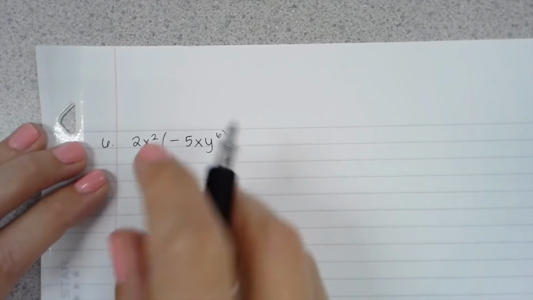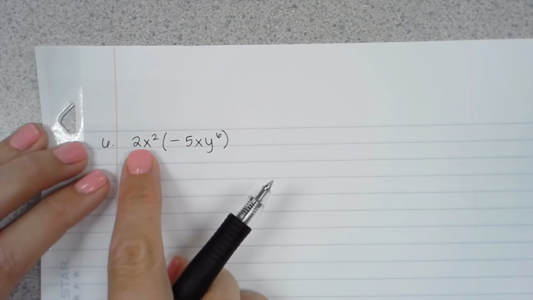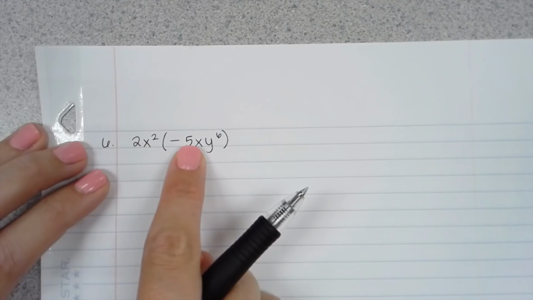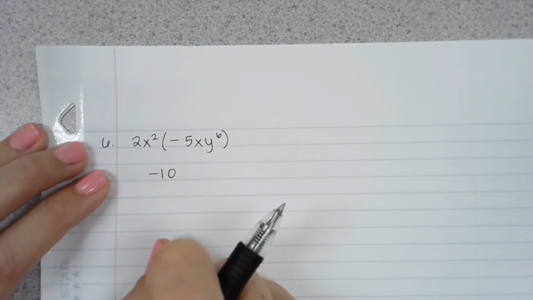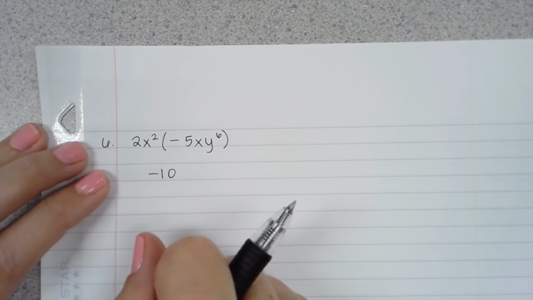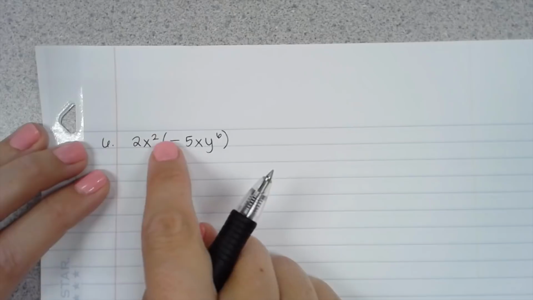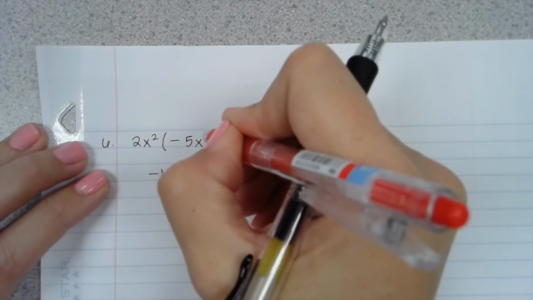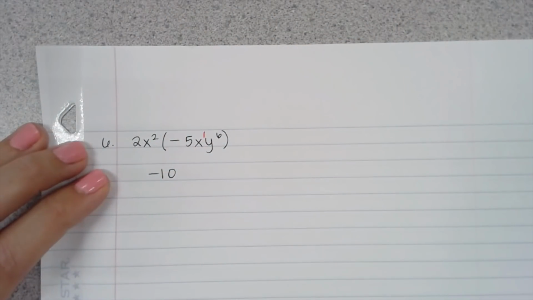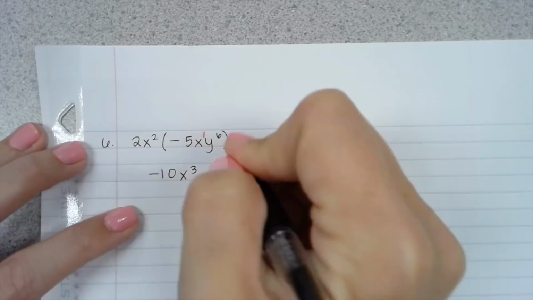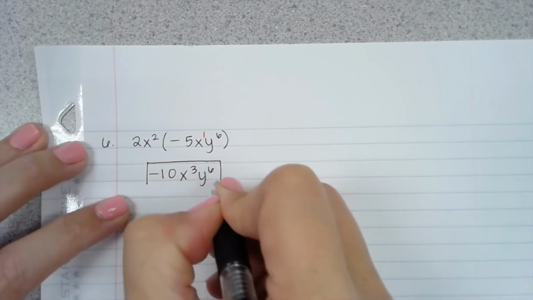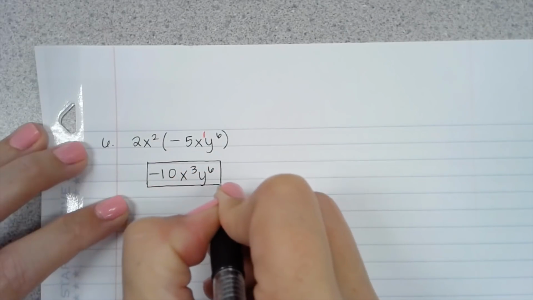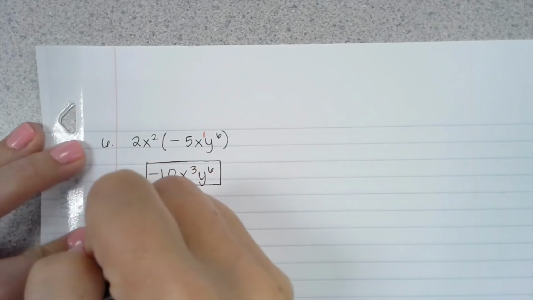This is a monomial, one term, and then this is a monomial, one term. So when I multiply monomials, the rule says I multiply the numbers that are out front. So 2 times -5 is going to give me -10. And then just remember the rule says that when you multiply exponents that have the same base, you add the exponents. So x to the second, and then this is x to the first power, even though there's not a 1 exponent indicated. So that's going to give me x to the third, and then y to the sixth. So that would be the answer for that one.